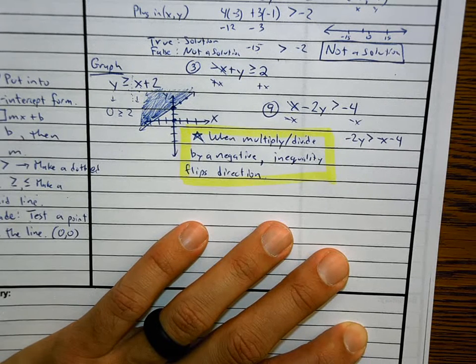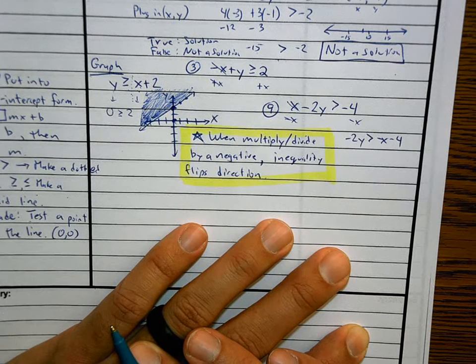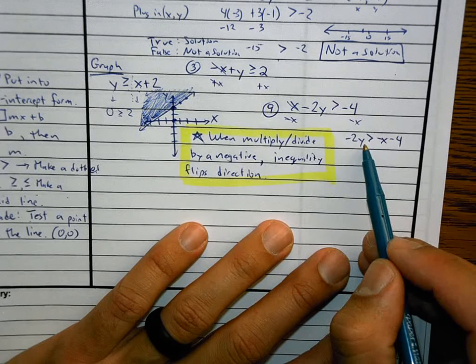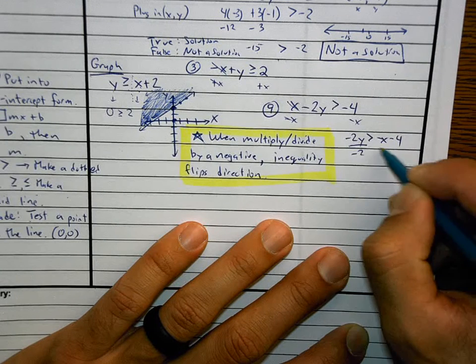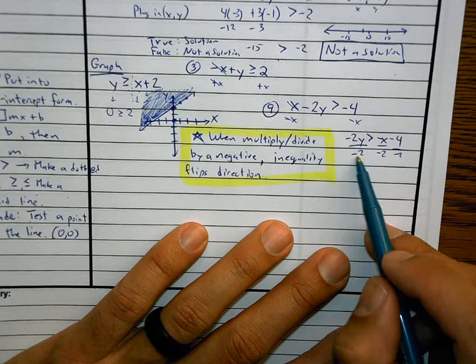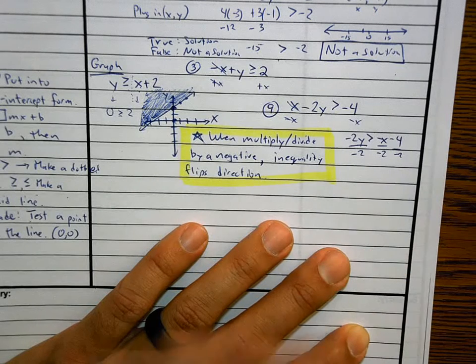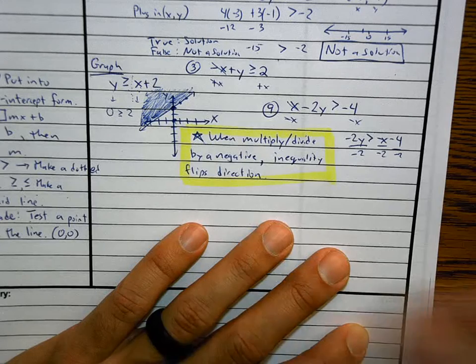I'm trying to get the y by itself. Since there is this negative 2 and it's multiplying the y, the opposite of multiplying is divide. I divide by negative 2. And I don't just divide this by negative 2, I divide everything by negative 2. Whatever you do to one side, you have to do to everything on the other side.